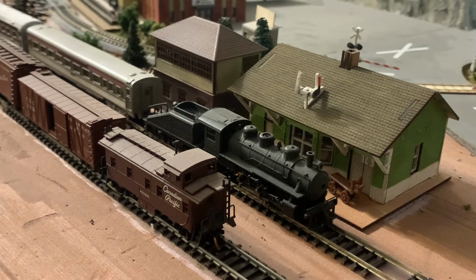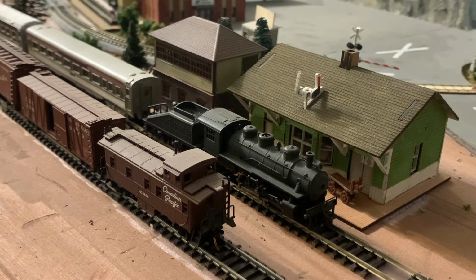So this area here is sort of a museum that I set up. This way I can have an older style station as well as some of my older rolling stock. Because I model modern era, some of the older stuff I still wanted to be able to have and collect. So I have a home for it right now.